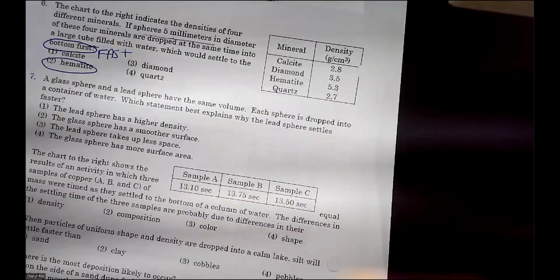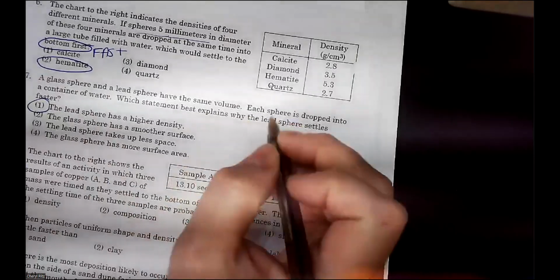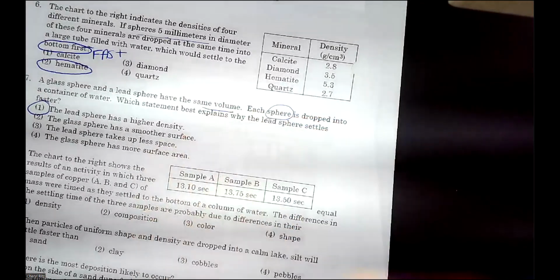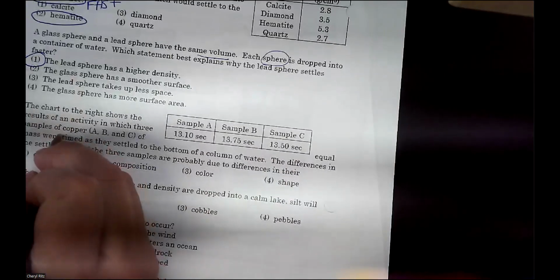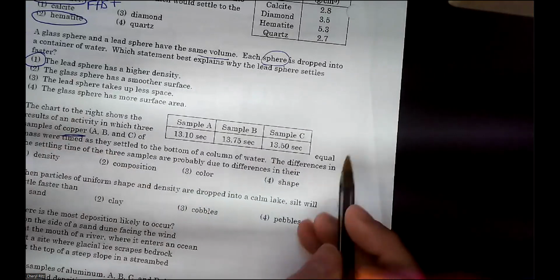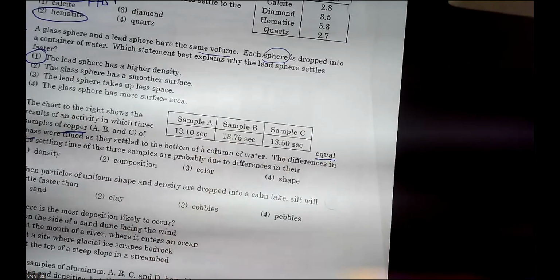Again, same idea here. Why does lead settle faster? Because it has a higher density. Yep. And again, in the reading, it did tell you same volume and they were both spheres. Again, practically the same question here, though this time they told you they were all copper. And they had equal mass. So they were pieces of copper that weighed the same amount. Well, then why did they settle at different speeds?